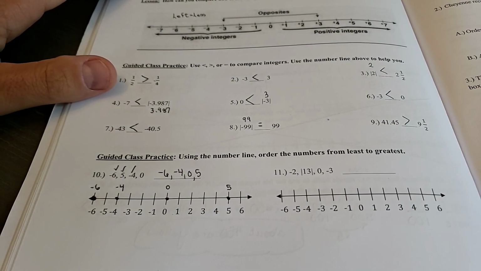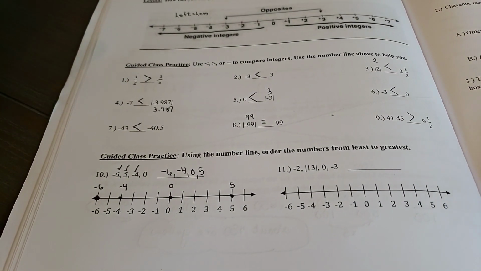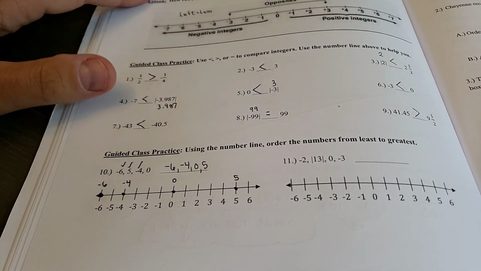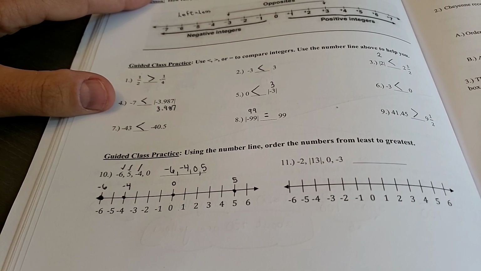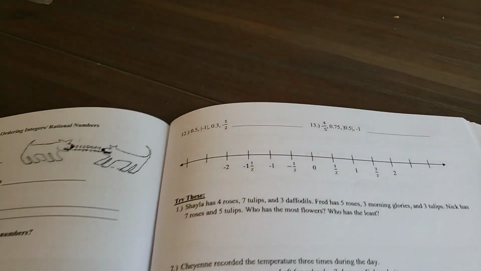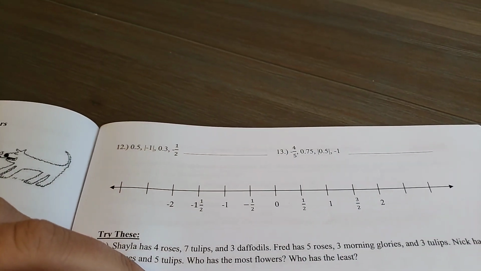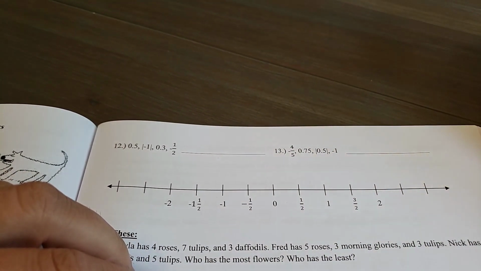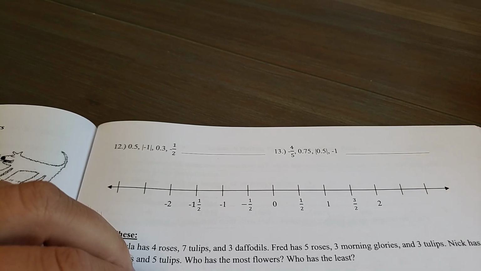One of the things I tell my kids when we're in class is if you're not really sure of the order of the rational numbers, put them on a number line and then just copy it down. For instance, let's try a harder one. Let's go up to number 13. I think 13 is pretty tough. It says, let's put these 4 numbers in order from least to greatest.